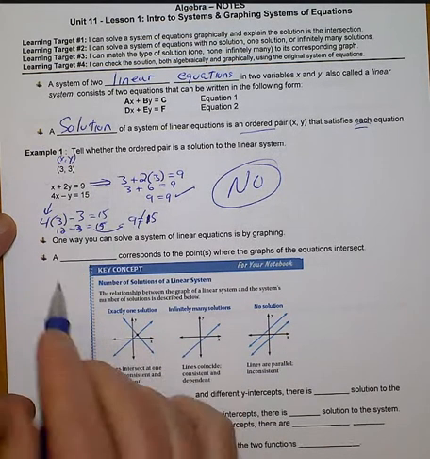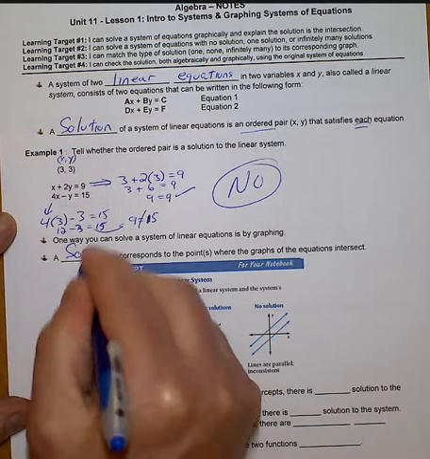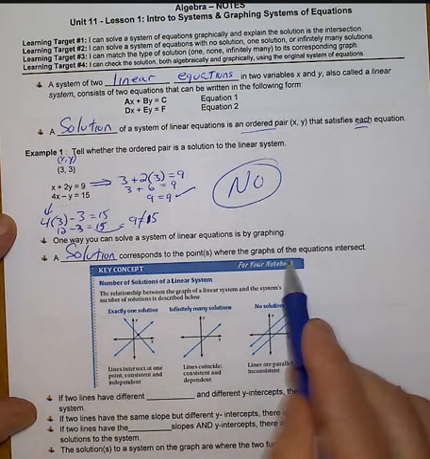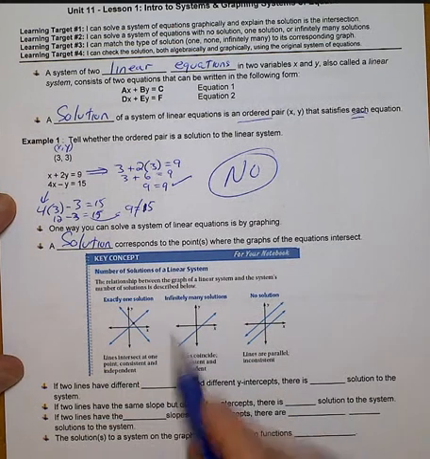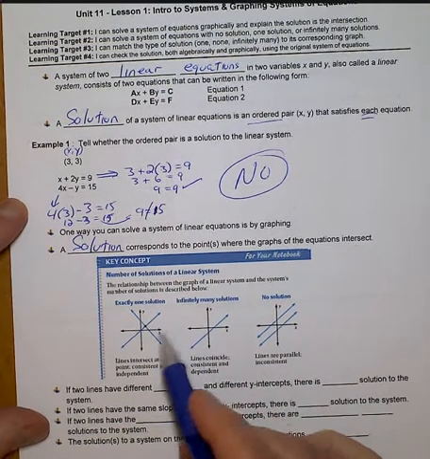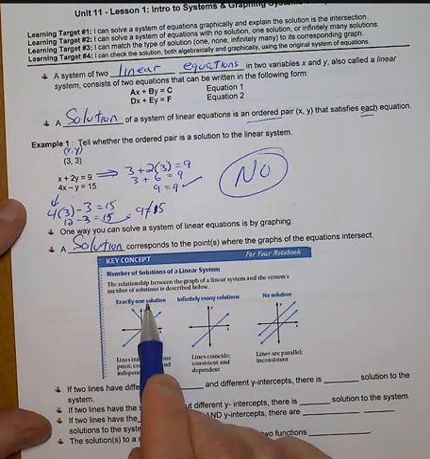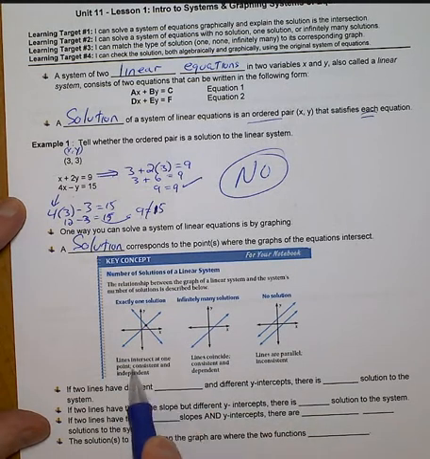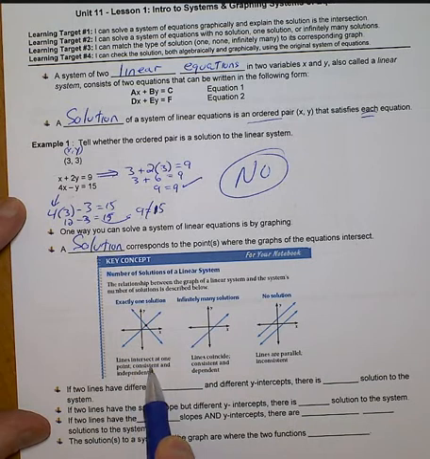So, a solution corresponds to a point where the graphs of the equations intersect. Here are three different ways we're going to be showing things graphically. We have exactly one solution in a linear system. You're going to get two lines and they're going to intersect at one point. That's the solution right there. Lines intersect at one point. We're not so worried about consistent and independent, but just that it is one solution.